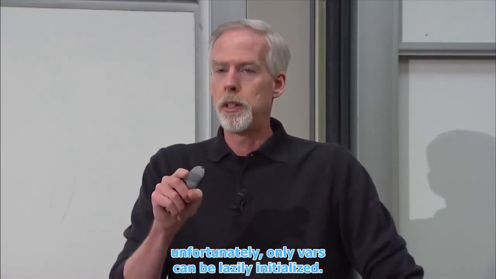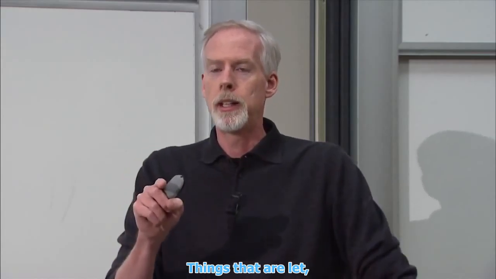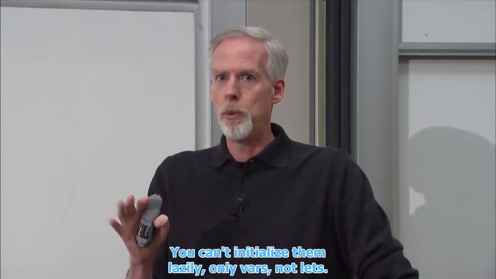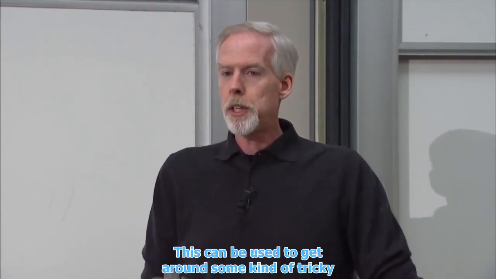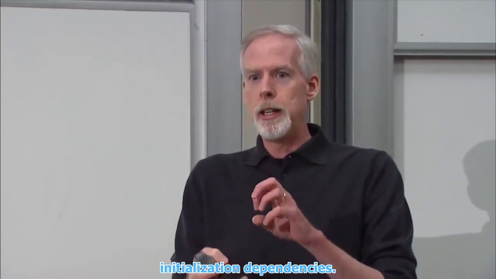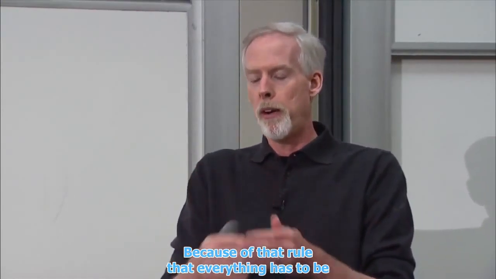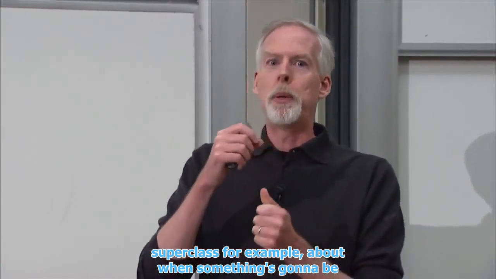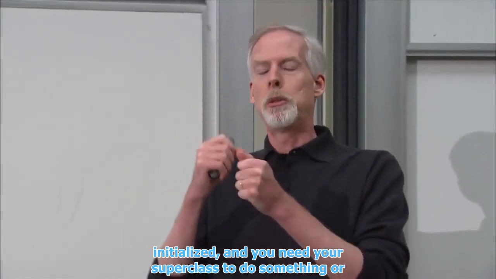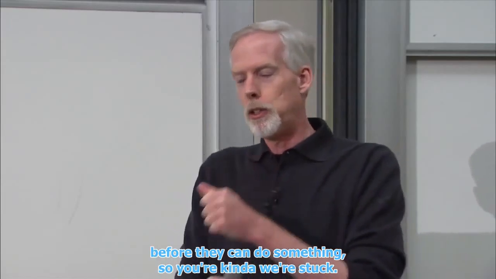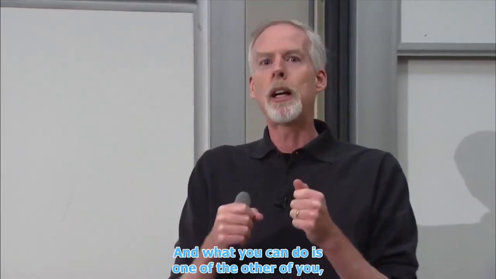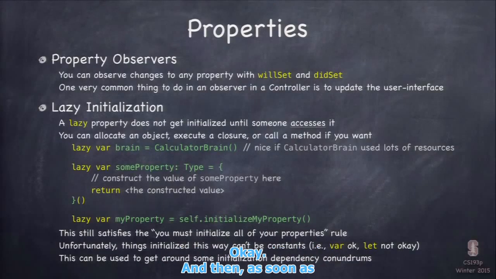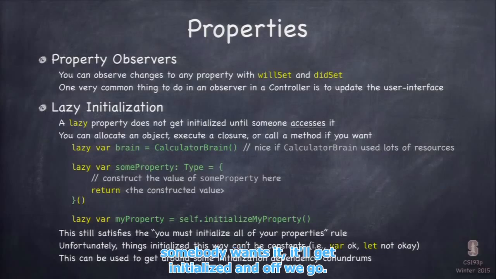Unfortunately, only vars can be lazily initialized. If you had constants in your class, those would have to be initialized in your initializers. You can't initialize them lazily. Only vars, not lets. This can be used to get around some tricky initialization dependencies. Because of that rule that everything has to be initialized before you can do anything, sometimes you can get into fights with your superclass about when something's going to be initialized. You need your superclass to do something before you can do something, but it needs you to do something before it can, so we're stuck. What you can do is make one of the things that depends on the other lazy. Then as soon as somebody wants it, it'll get initialized, and off we go.